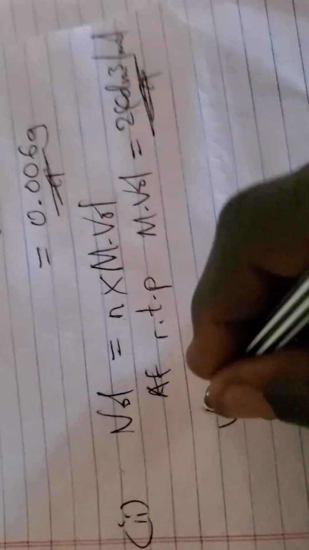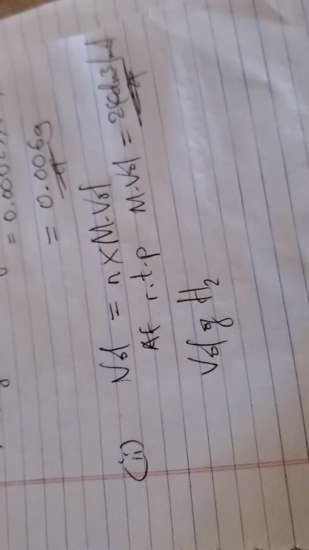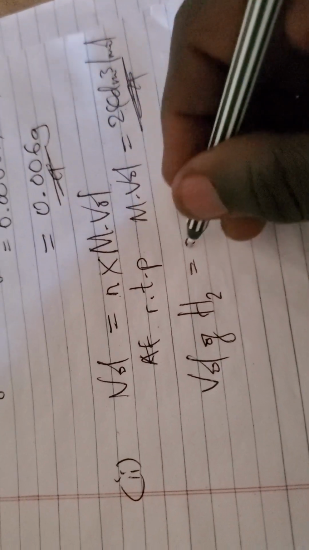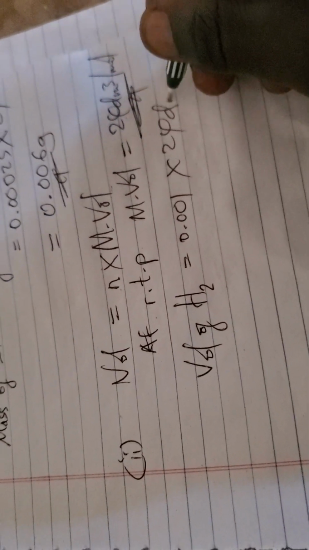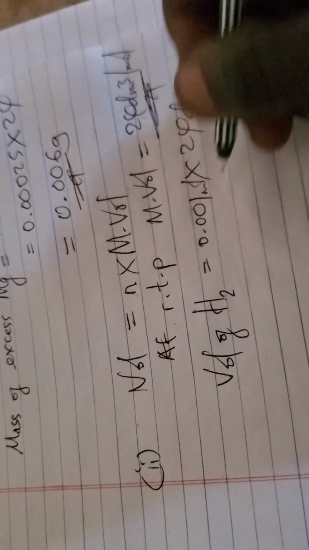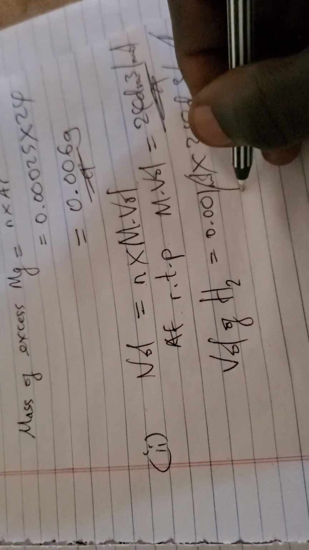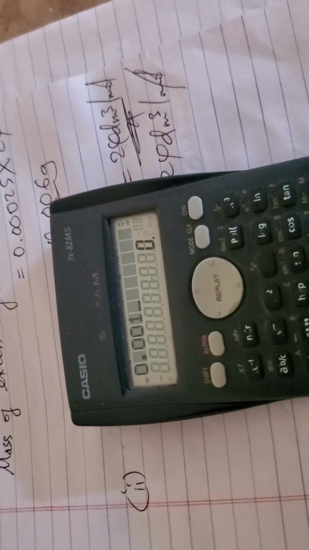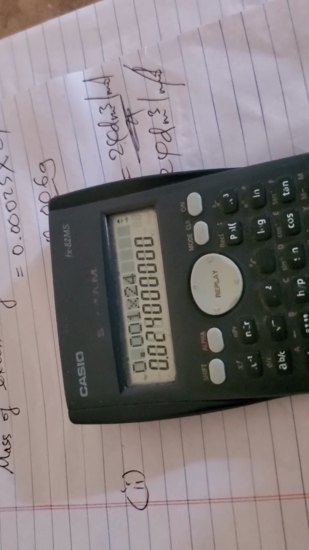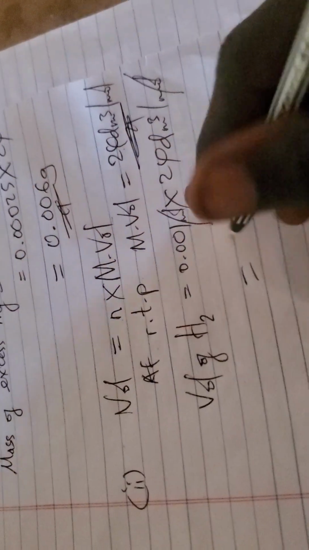So we have volume of hydrogen at RTP equals the moles, which is 0.001 times 24 cubic decimeters. So we put mole there per mole, so that this mole and this mole can cancel out to give us the volume. We now calculate 0.001 times 24 to give us 0.024.